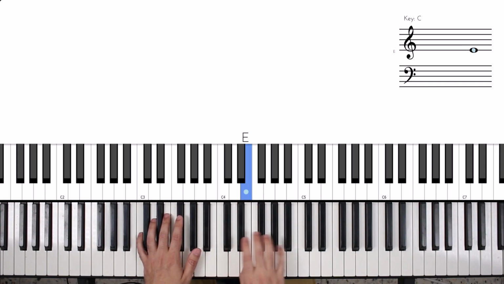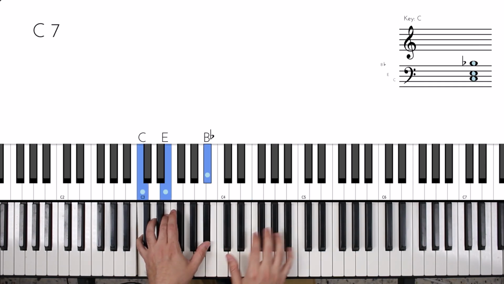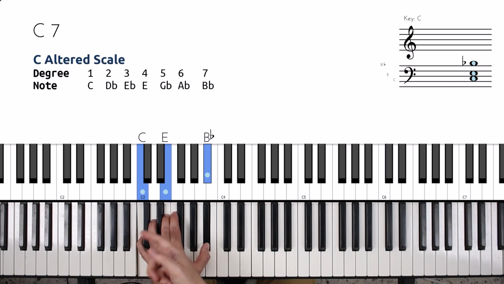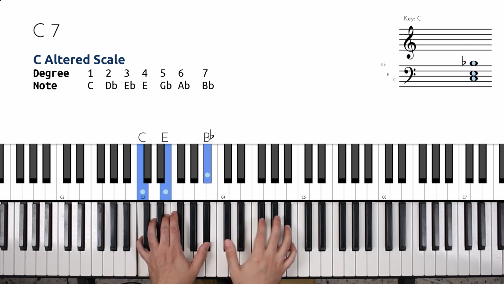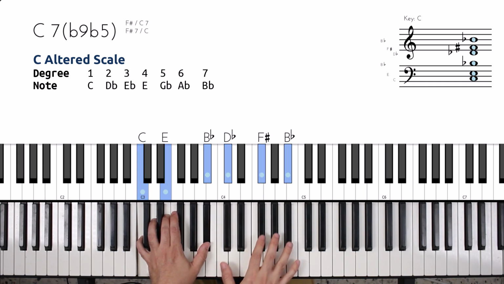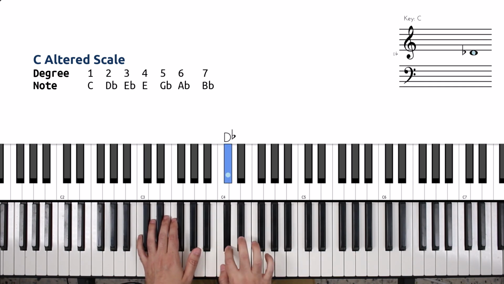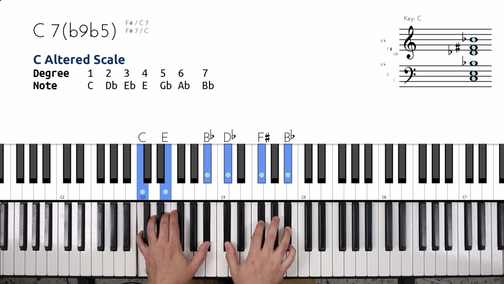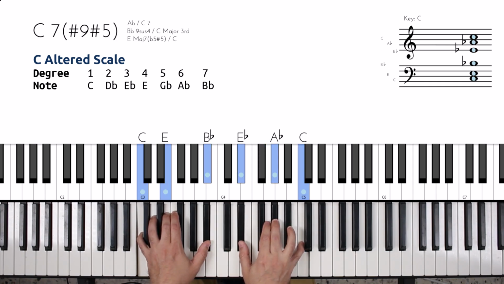Now, once you get into the altered scale, you play your basic shape in the left hand, first, third, and flattened 7th. And in the right hand, you can just pick up any set of 3 notes, let's say this G flat major chord, which are in this altered scale, and you can start moving it around. Right?